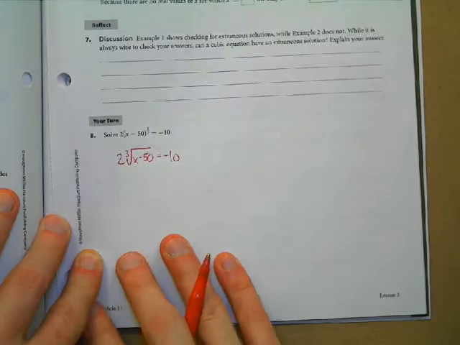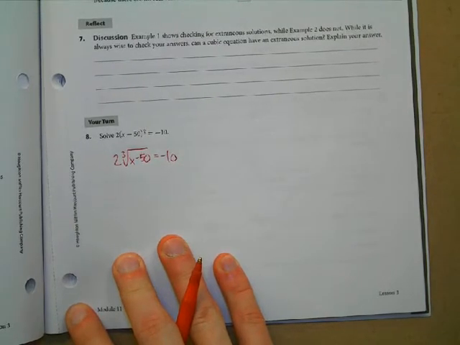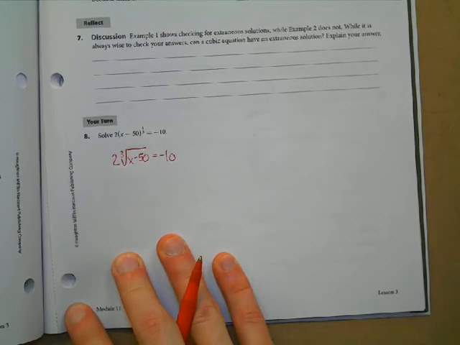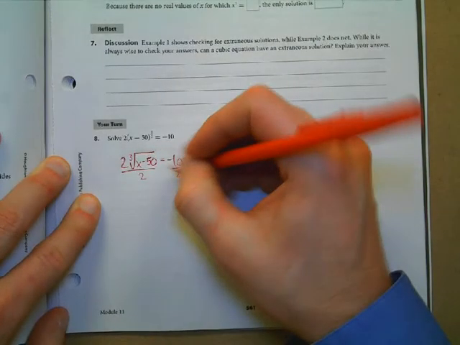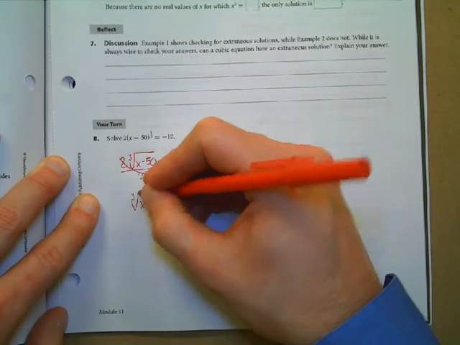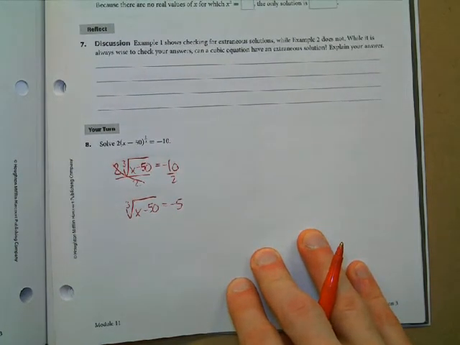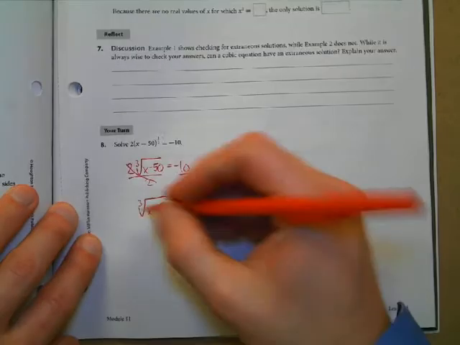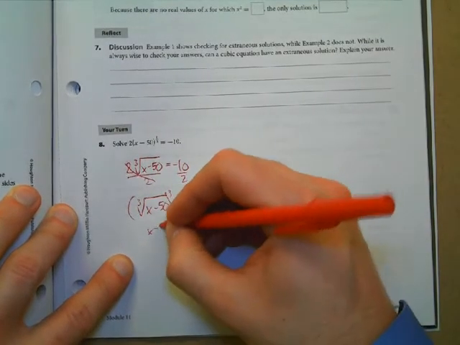And now what do we want to do to both sides? Cube. We're going to cube both sides. So cube the left-hand side, cube the right-hand side. And we're left with x minus 50 equals negative 125. Yeah, that's right. And then last step here, add 50 to both sides. You guys got it. Great. So we get x equals negative 75. And again, we can check it. Negative 75 minus 50 is negative 125. The cube root of negative 125 is negative 5, times 2 will give us negative 10. So it works.